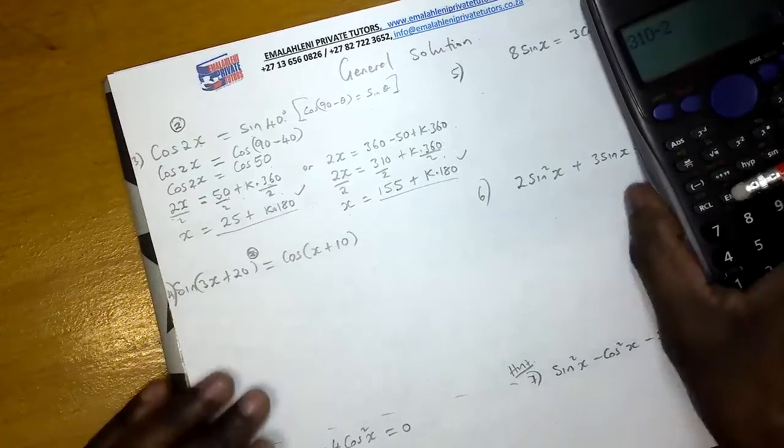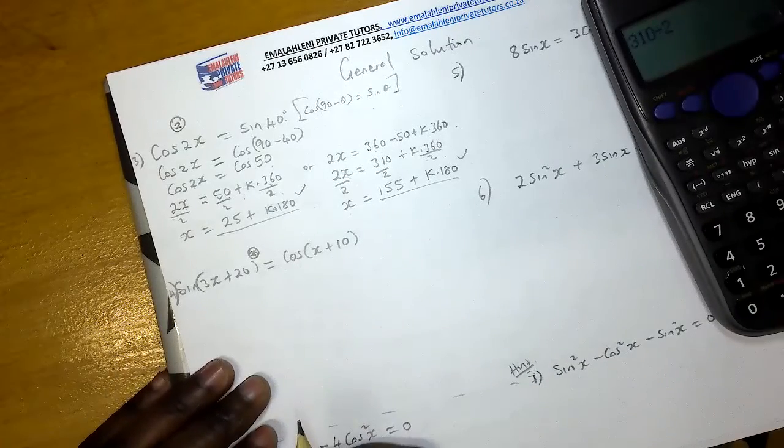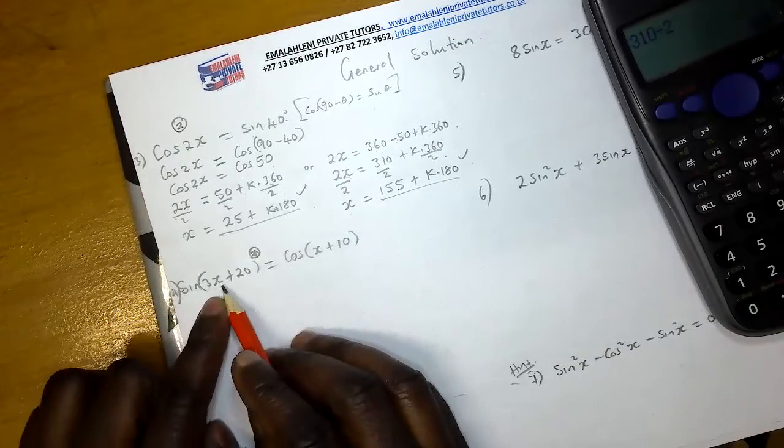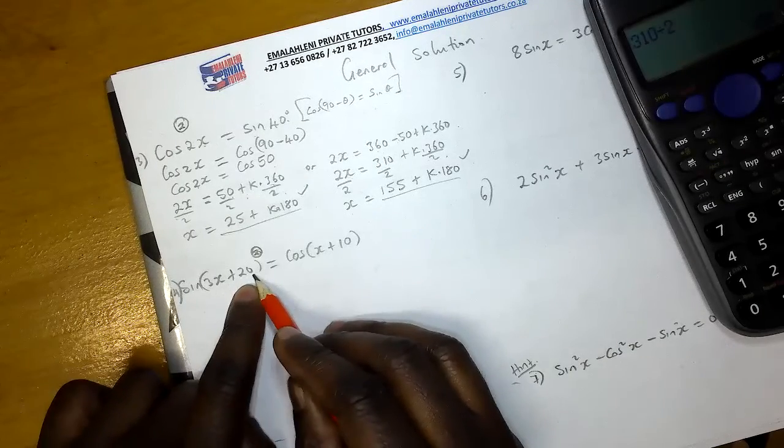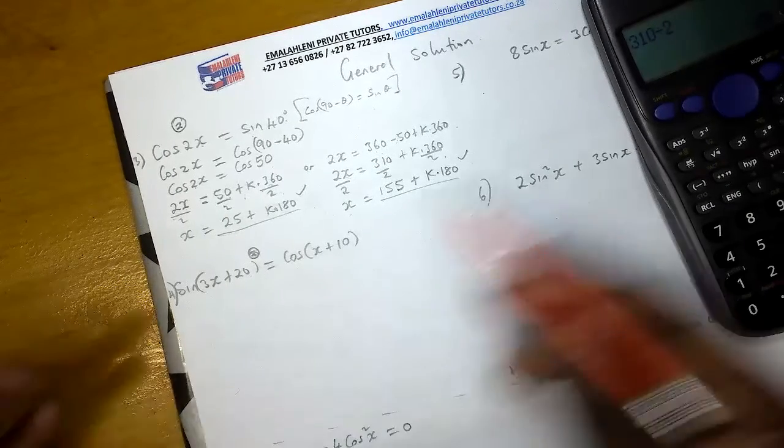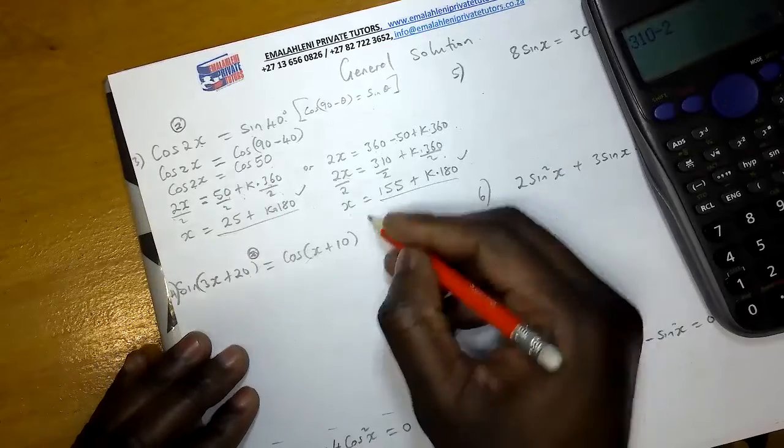Okay, now let's go on to another scenario again. We are told that sine of 3x plus 30 plus 20 is equal to cos. Again, we do the same thing here. What do we know?